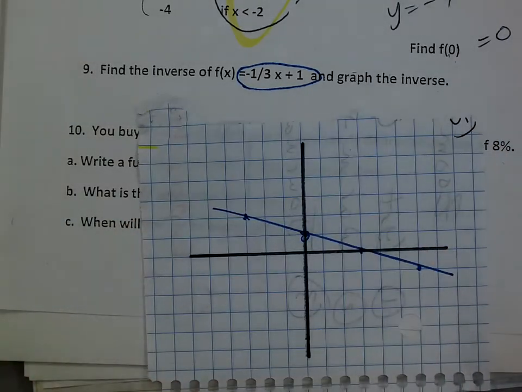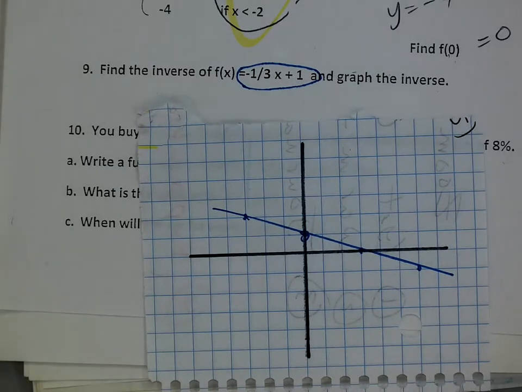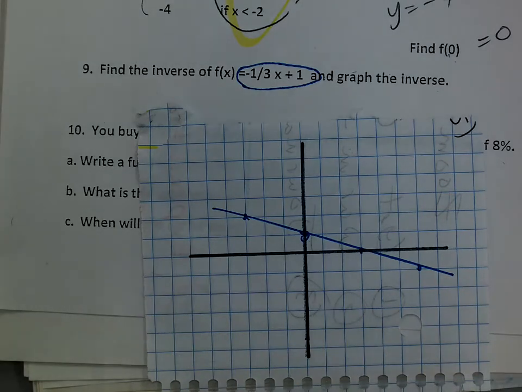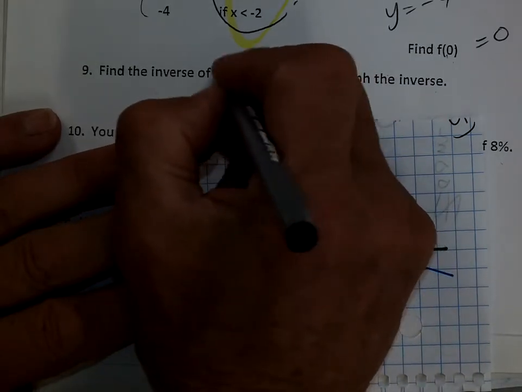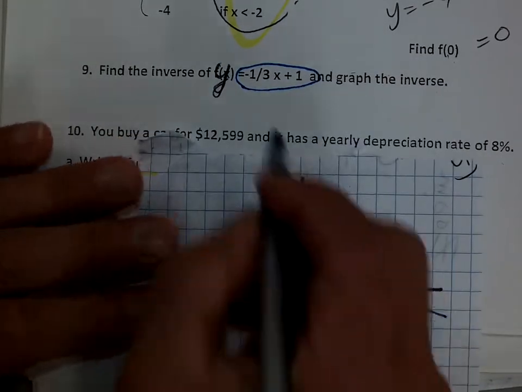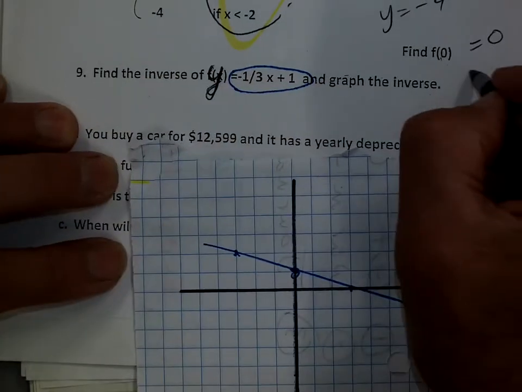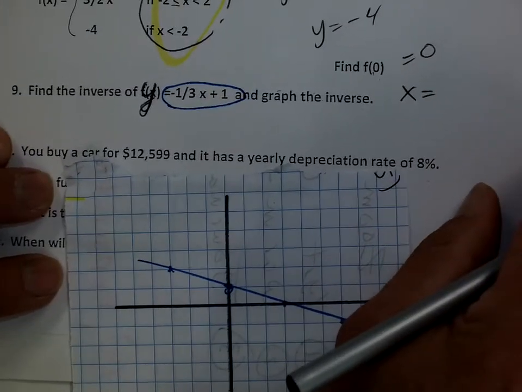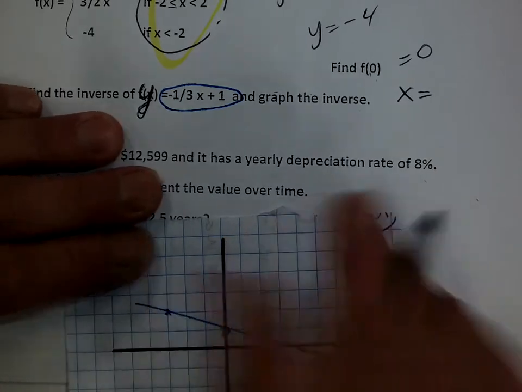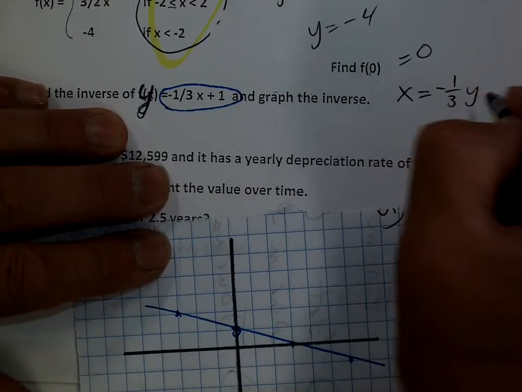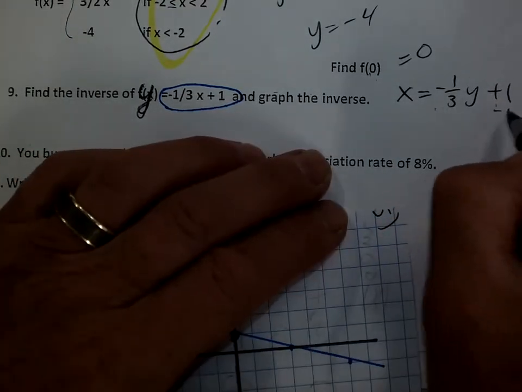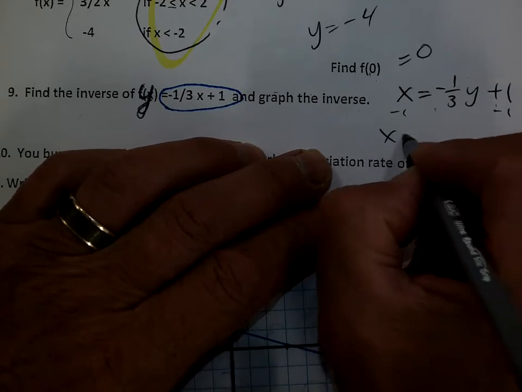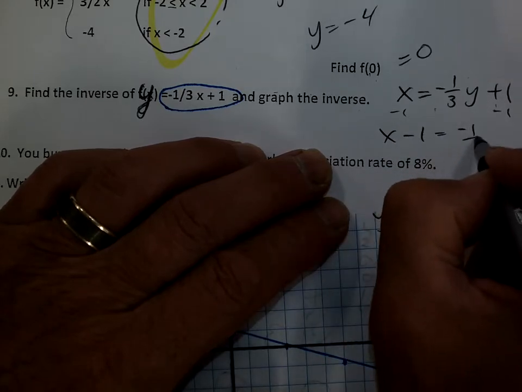Okay, 2 ways to get the inverse. One is to switch the points. That will work. The other is just to switch the variables and solve. That's kind of the way I'm going to do it. Instead of y equals -1/3 x plus 1, I'm going to go x equals -1/3 y plus 1. I'm going to solve. Okay. So I'll go -1, -1. That's x minus 1 equals -1/3 y.